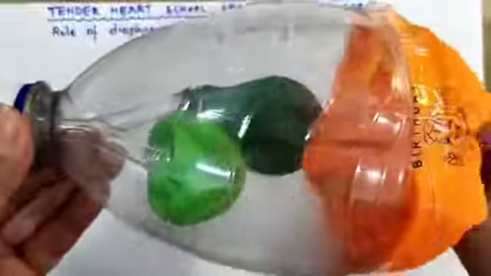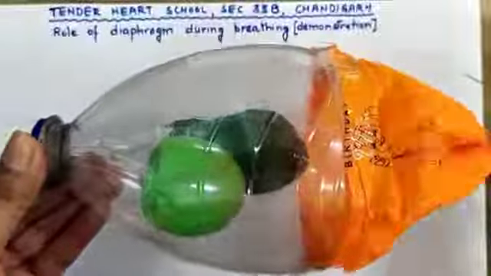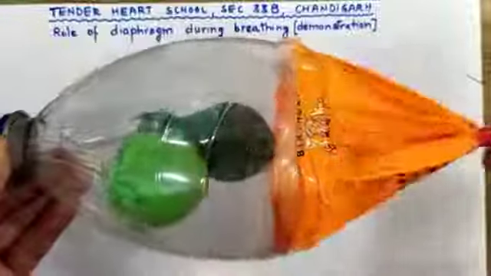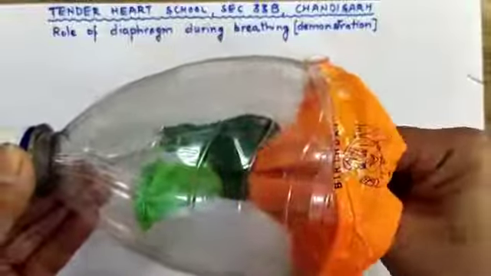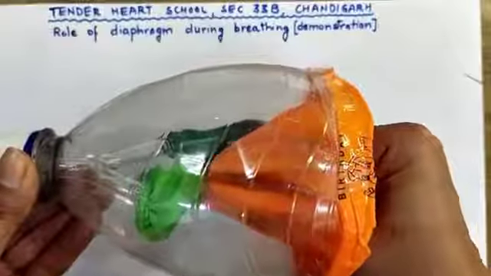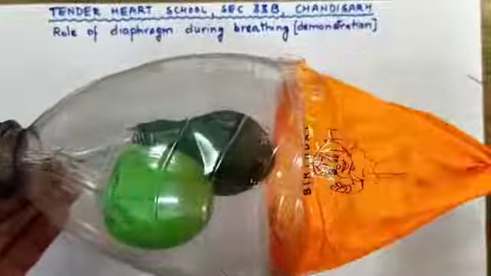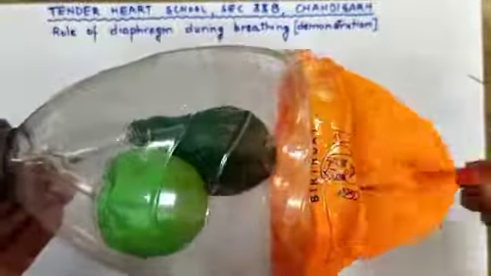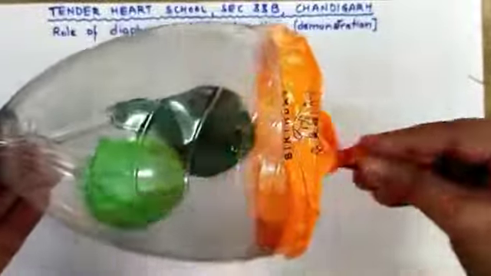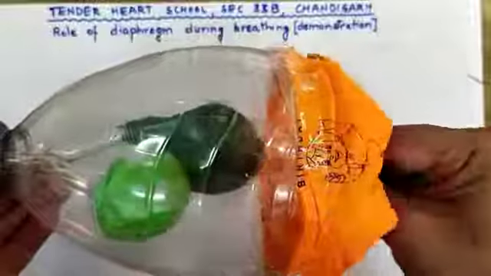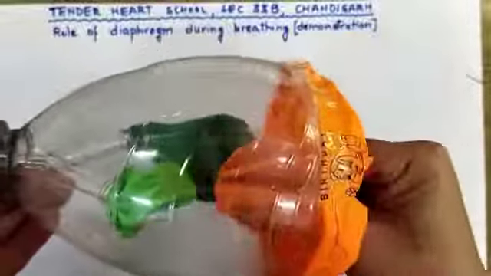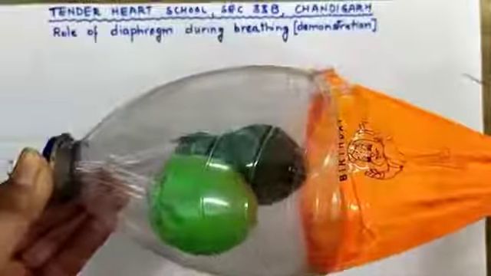One more time, let us just observe carefully and understand. Deflation of the lungs, inflation of the lungs. Orange colored balloon is depicting the diaphragm and green colored balloon is depicting the lungs.